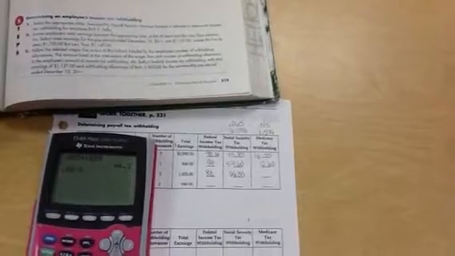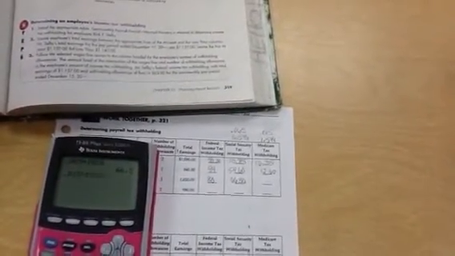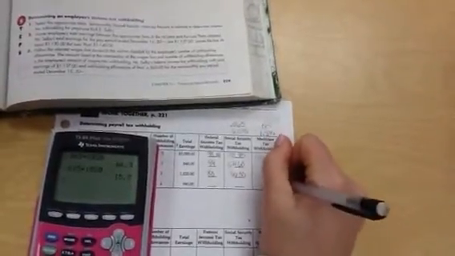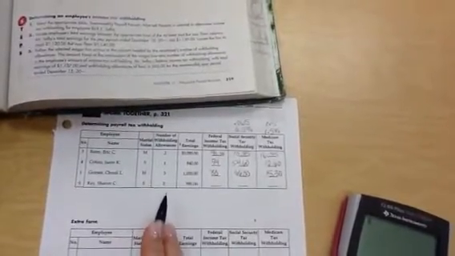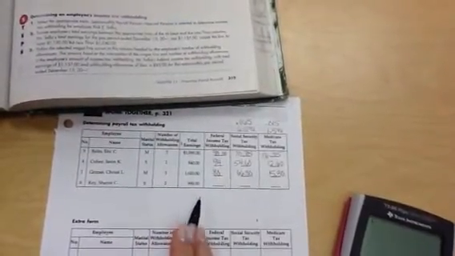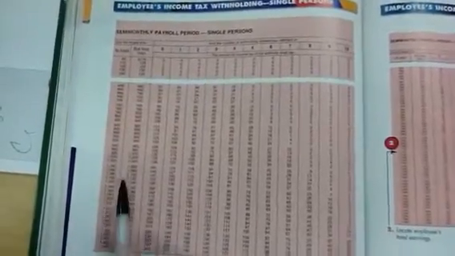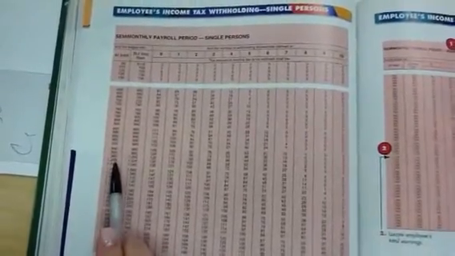And her Medicare tax withholding, get $15.30. One more employee, Sharon Key. She is single and has 2 withholding allowances with a salary of $980. We go to our single table. We're looking for a salary that's at least $980 but less than another value. So here's at least $980.